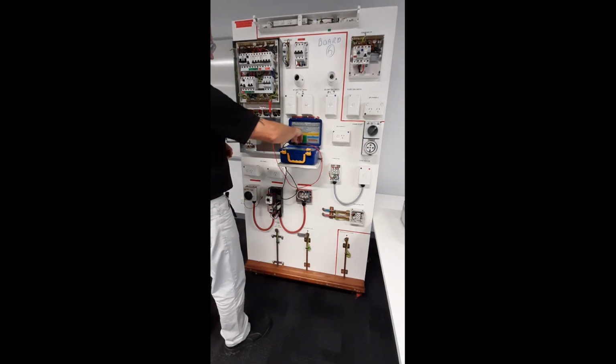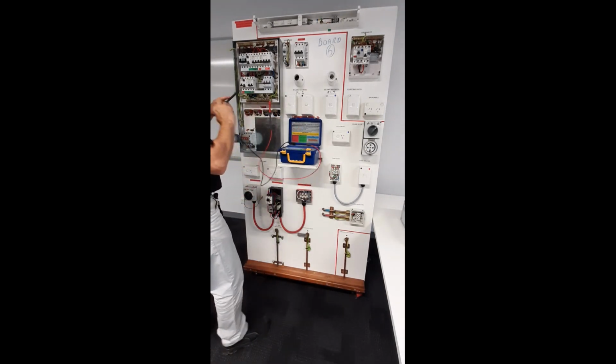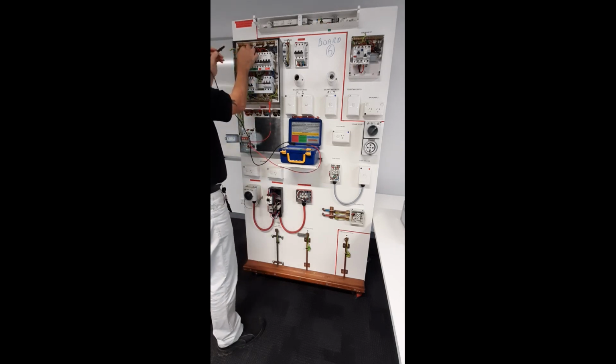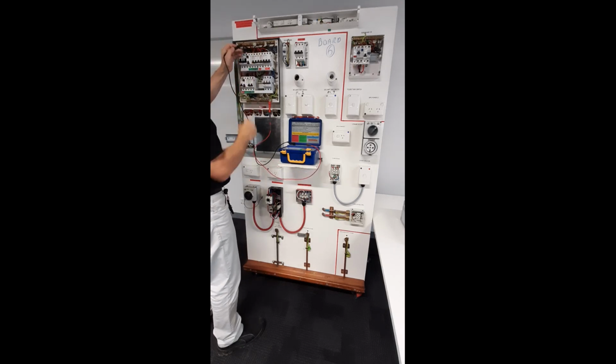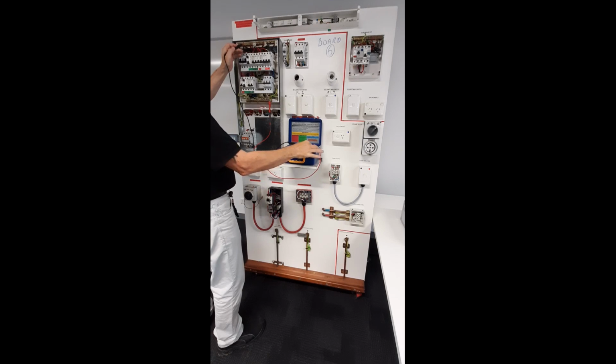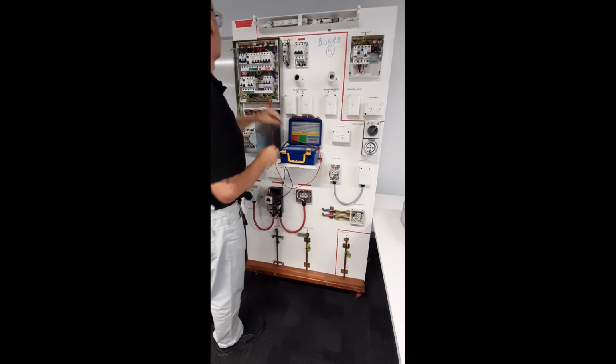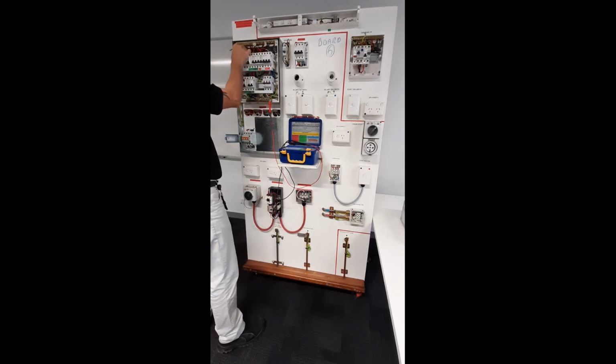If I have a short on the neutral to earth, then I must disconnect each neutral separately and test it to earth. And continue along until I've tested all the neutrals.